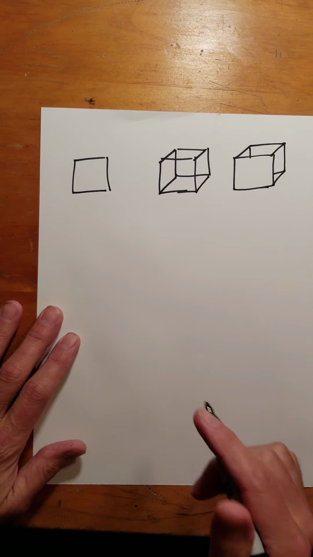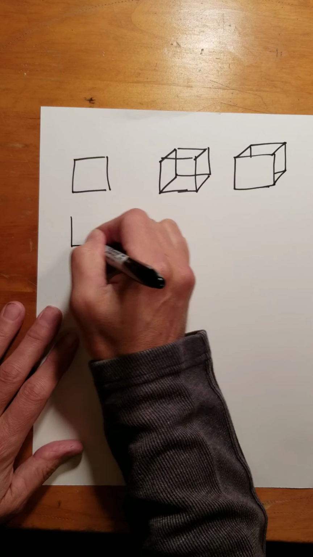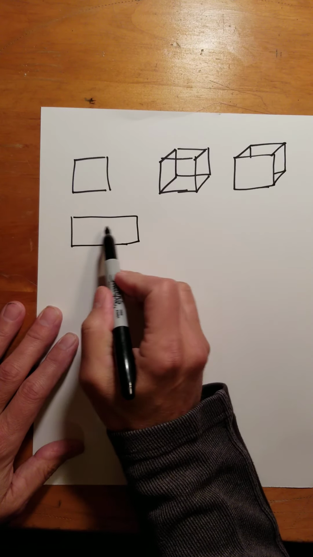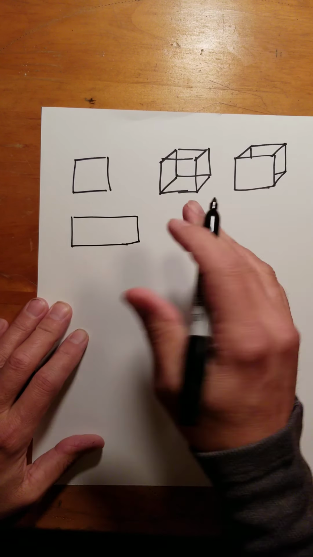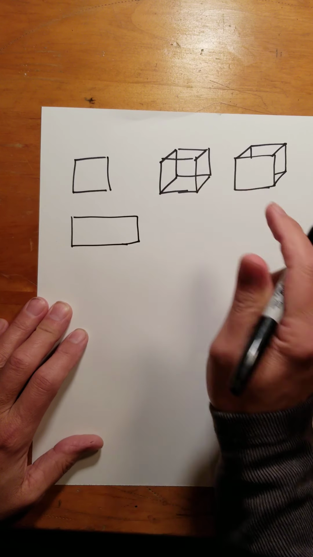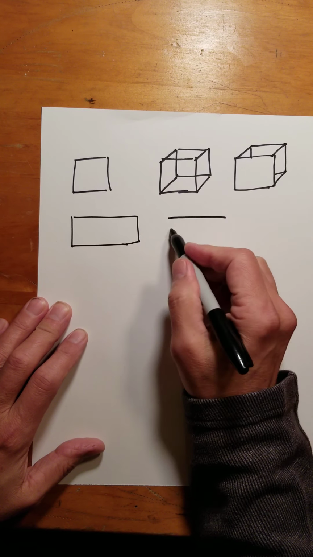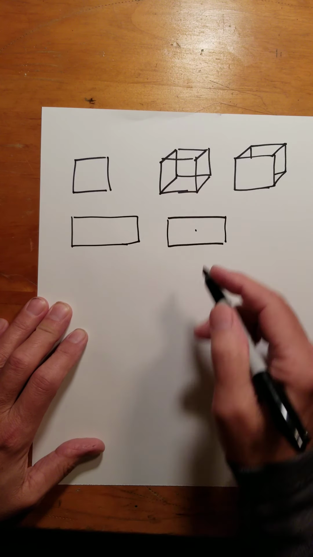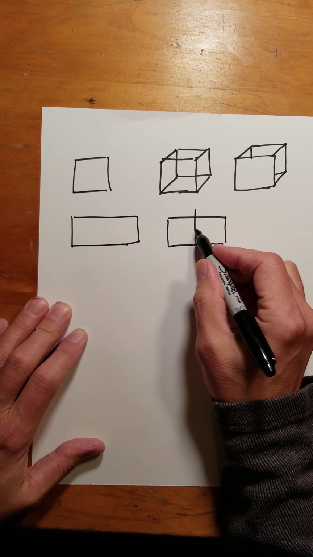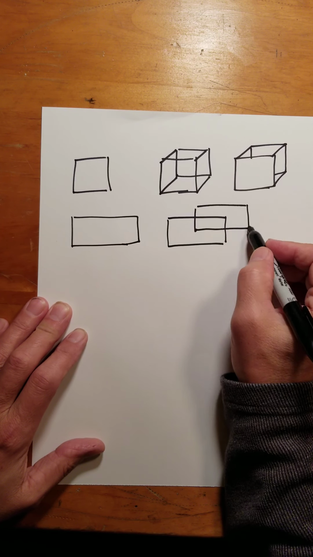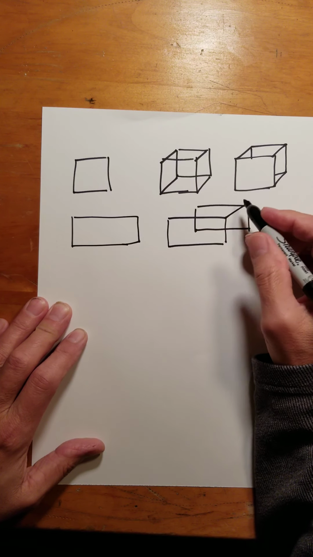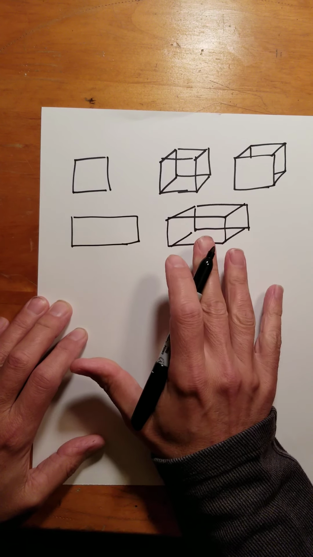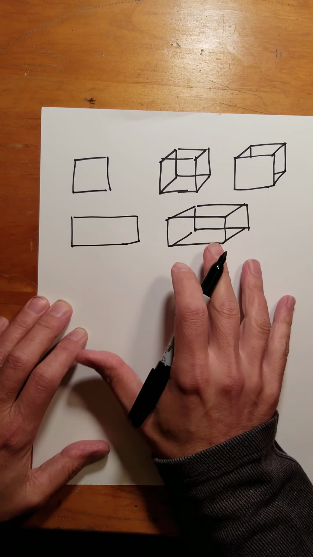Next one we're going to do is a rectangle. Remember, a rectangle is either vertical or horizontal. This one's horizontal. It's sort of like two squares together. And you're going to do essentially the same thing that you just did with the square. You're going to draw a rectangle and put a dot in the middle. Draw another rectangle, and then you're going to connect your vertices here. Now this is like a marriage between math and art.